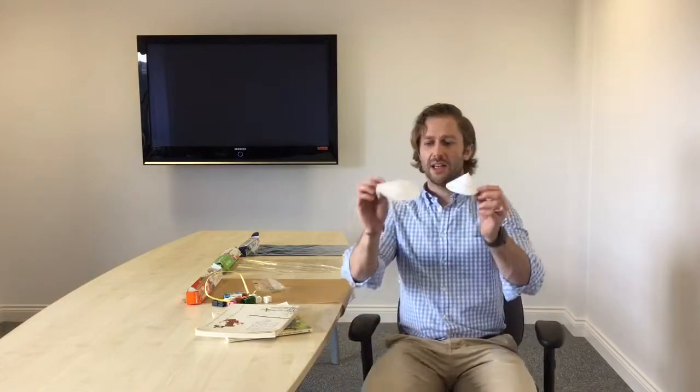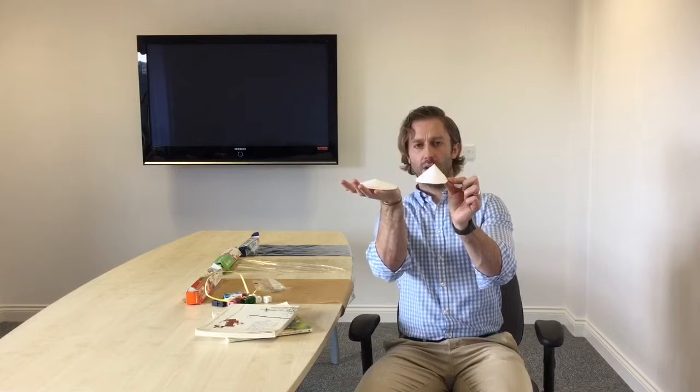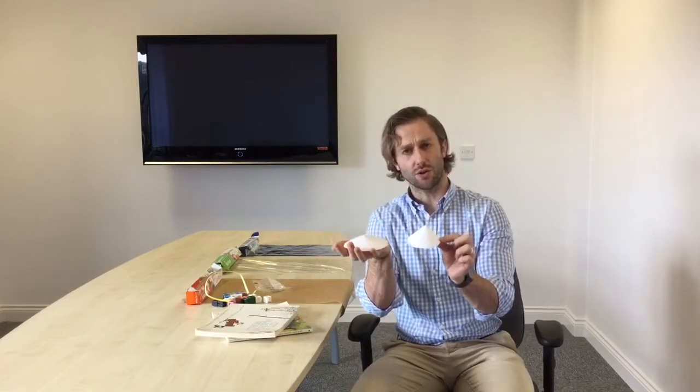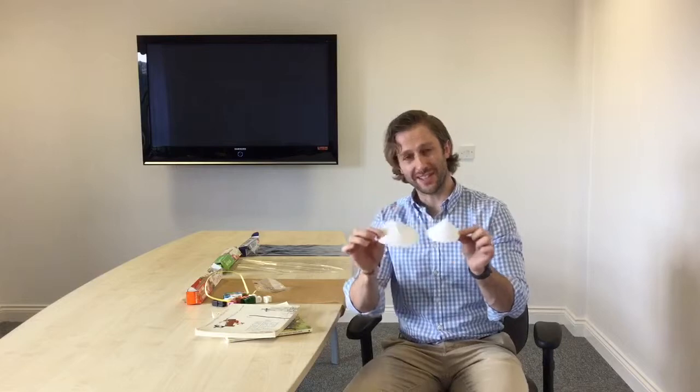Okay, so I've made 2 of the cones now. There's 4 in the pack, so there's 4 different cones the children can investigate. And you can see that I've got a very flat cone, and I've got a much more pointy cone. Now the investigation the children are going to do is first predict which will hit the ground first when they're dropped from a height, and then why. The learning here is about the surface area of the cones. The cone with the greatest surface area will produce more air resistance and will fall slower than the cone with the steeper point and the smaller surface area.